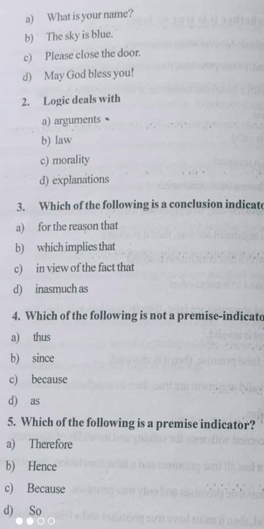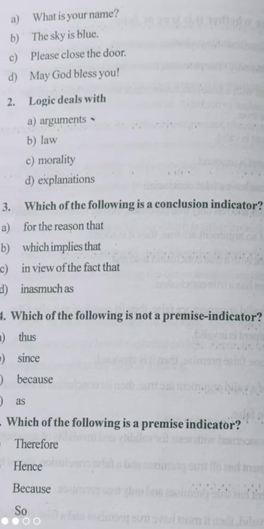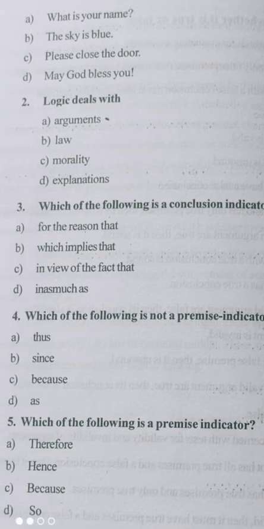Question number 4, which of the following is not a premise indicator? Option A, thus, B, since, C, because, D, as. The answer will be thus.